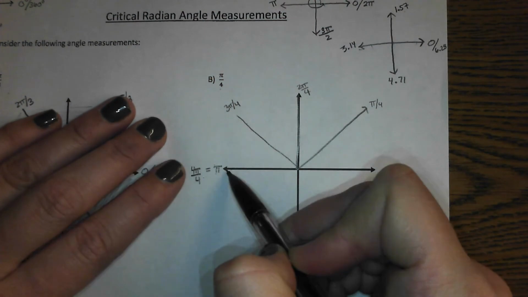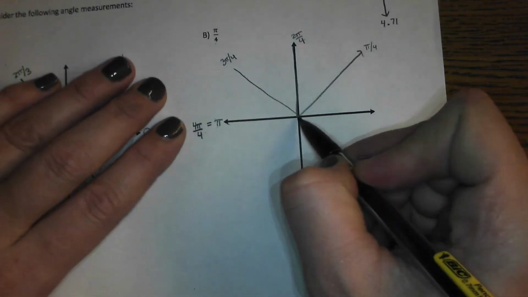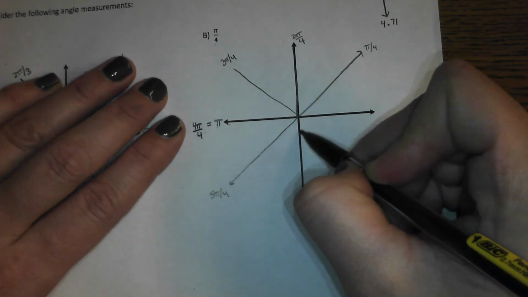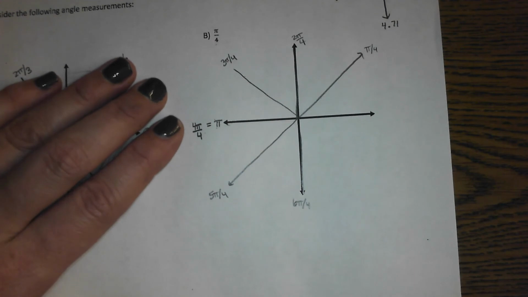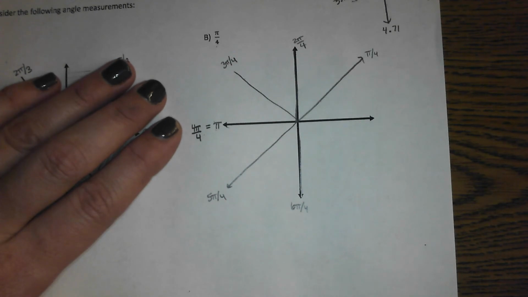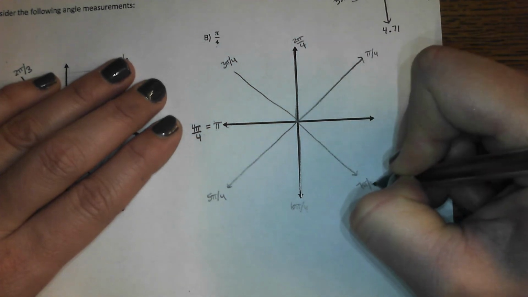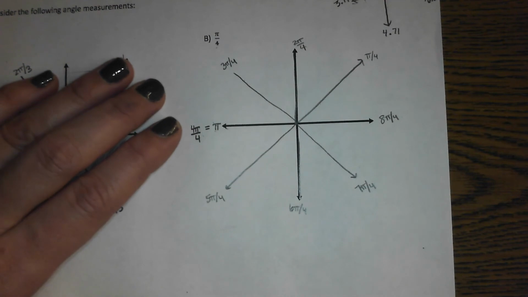and then we have a 4 pi over 4. And then we'll have a 5 pi over 4, a 6 pi over 4. Now the 6 pi over 4 reduces to a 3 pi over 2, which makes sense. A 7 pi over 4, and then 8 pi over 4, which jives with 2 pi. Yes?